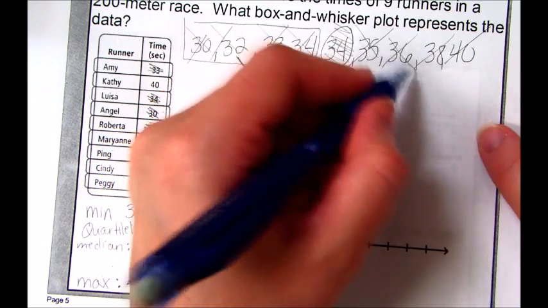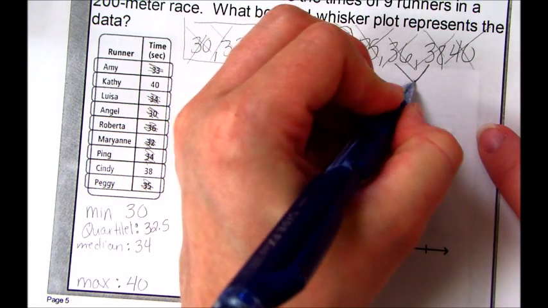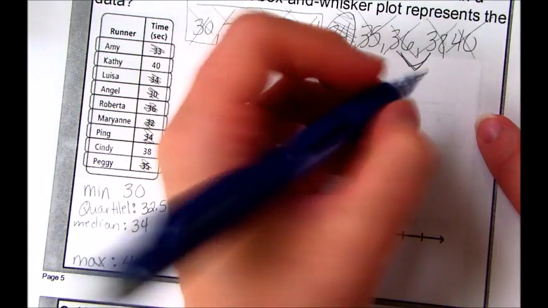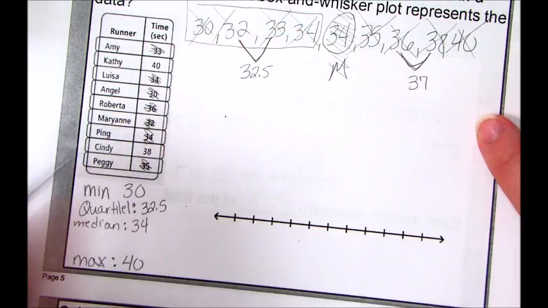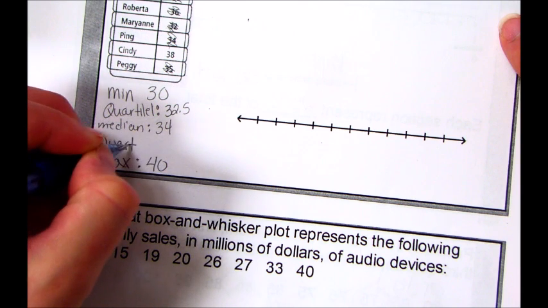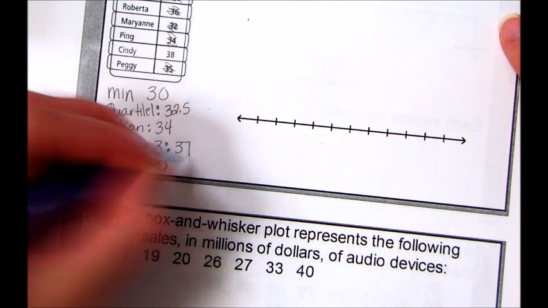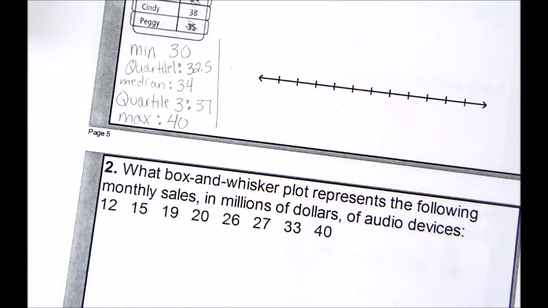Now do the same thing on the back half. 2 on that side, 2 on this side. I don't have a middle. So the in between of 36 and 38 would be 37. So that is quartile 3. Everybody make sure you have these written down.